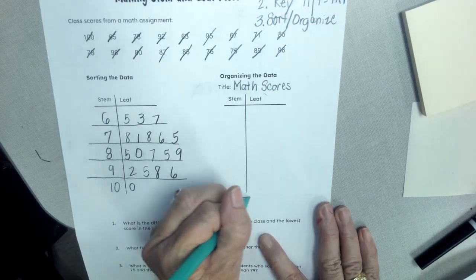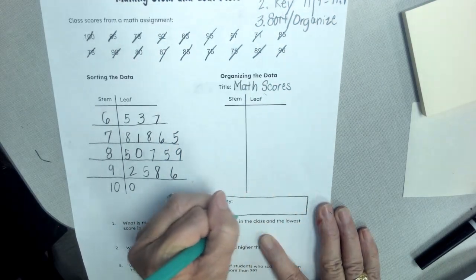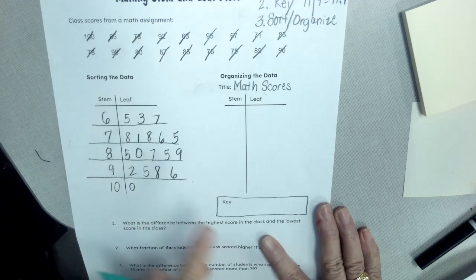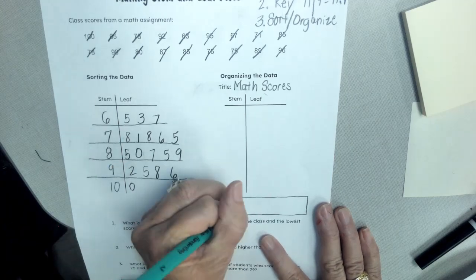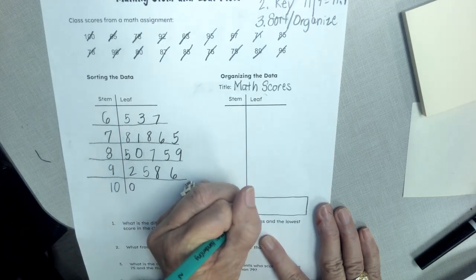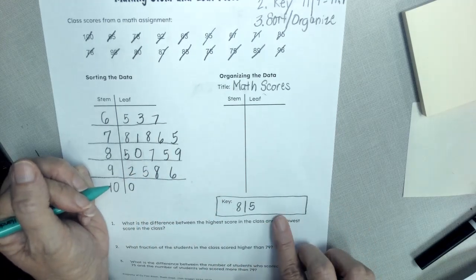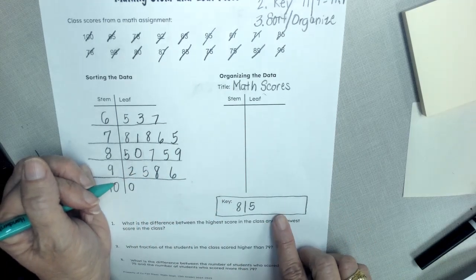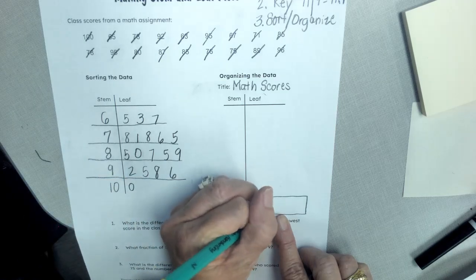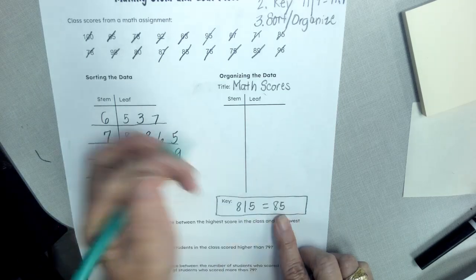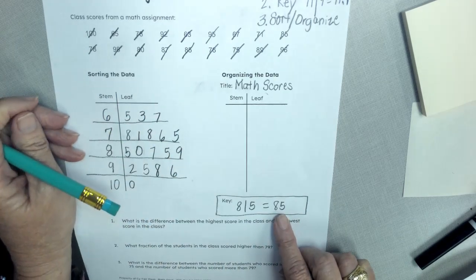So down here, we need to think about how are we going to represent that key. So I'm going to pick one of our numbers. Let's just pick 8, line 5. And what is 8, line 5 going to represent? 85. The value 85.